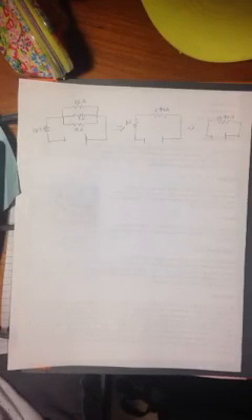Okay, I'm doing problem 9 from chapter 18. The problem reads, consider the circuit shown in figure 18.9. Find A, the current in the 20 ohm resistor, and B, the potential difference between points A and B.